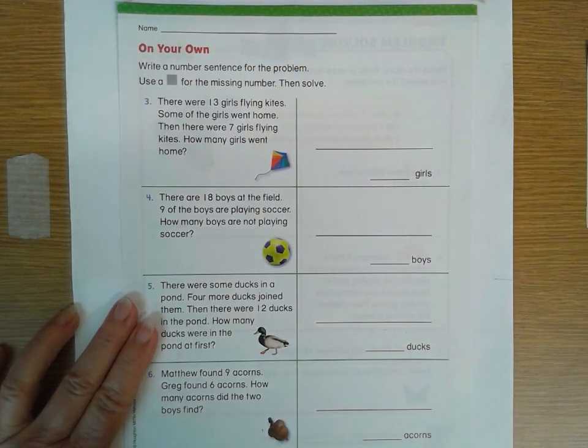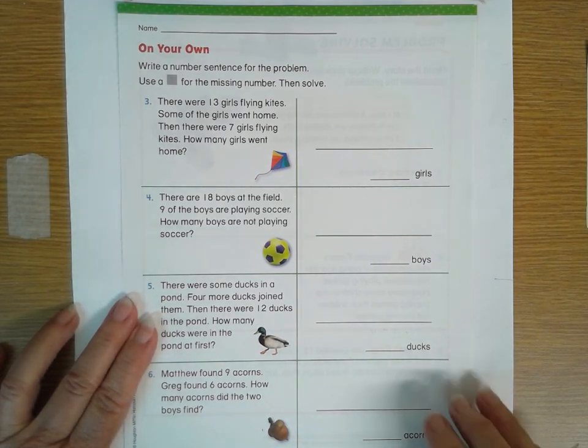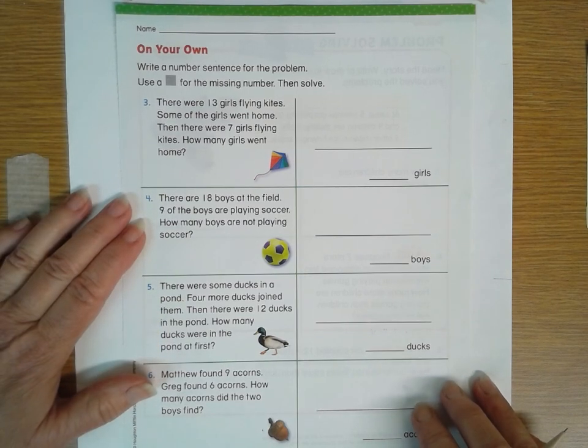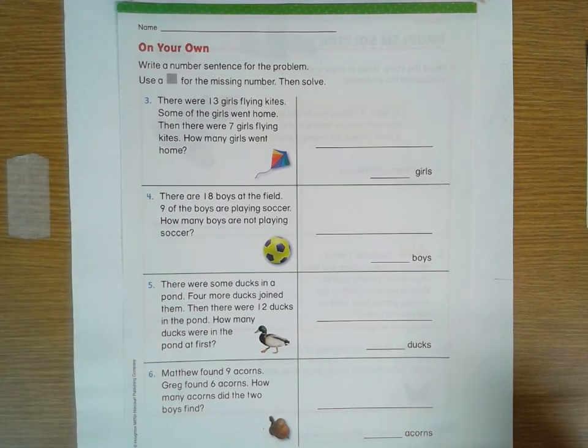We're on page 155. And we're going to solve some word problems here. There were 13 girls flying kites. Some of the girls went home. Then there were 7 girls flying kites. How many girls went home?